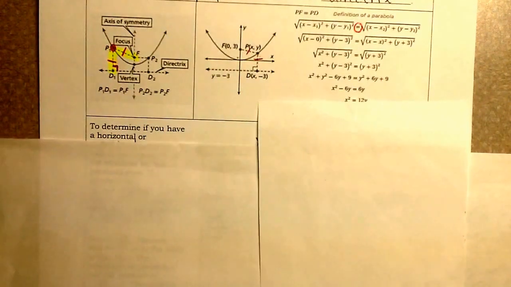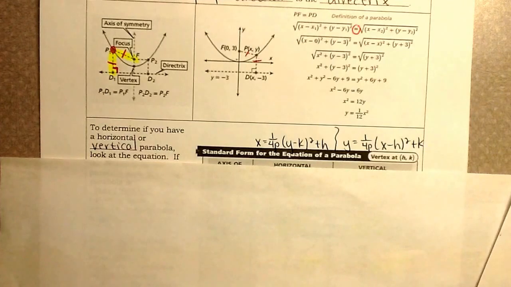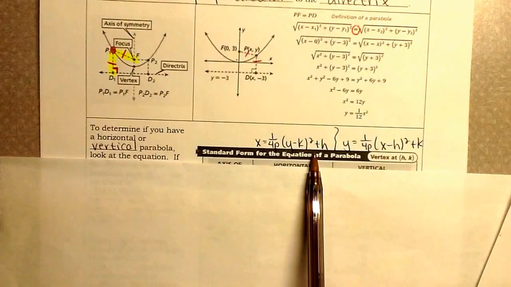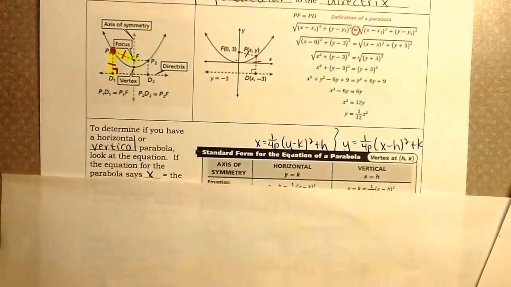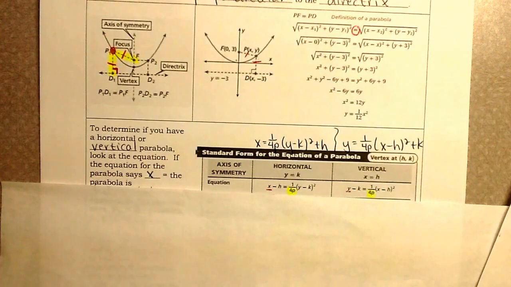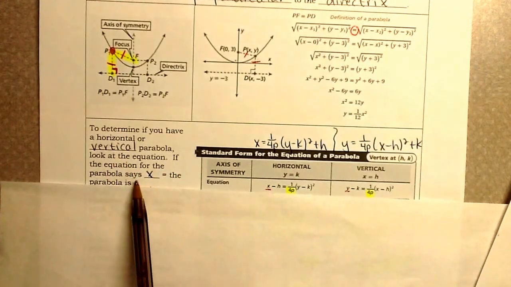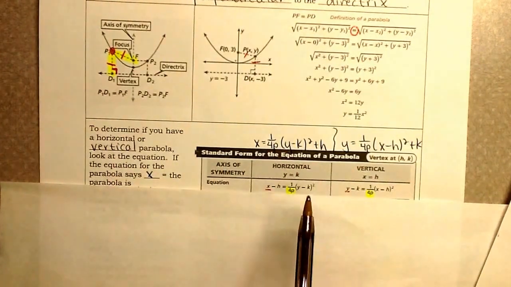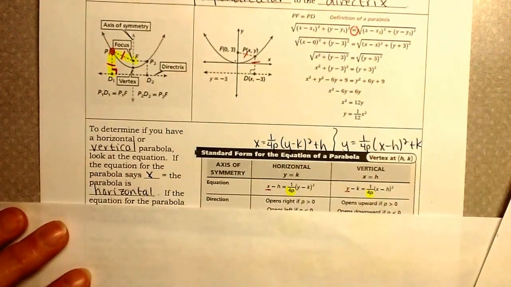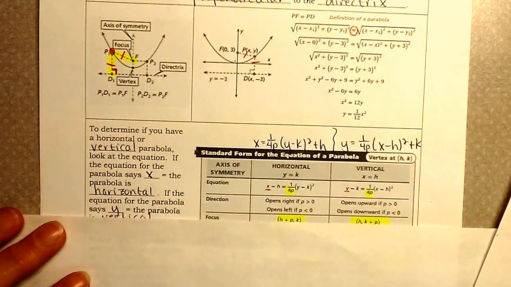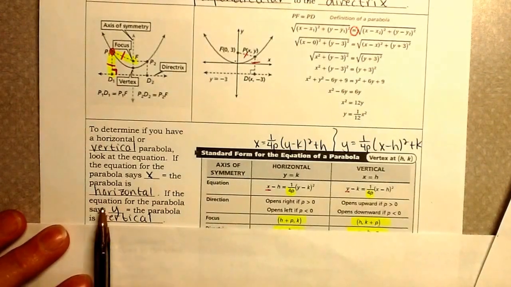Okay, now you need to determine if you have a horizontal or a vertical parabola. To determine that, you look at the equation. Now I'm giving you a couple of other equations. Sometimes you're going to see parabolas in this form, and sometimes you'll see parabolas in this form. If the equation for the parabola says x equals, which it does here, that means the parabola is going to open horizontally because it's going to wrap around the x-axis. If the equation for the parabola says y equals, the parabola is going to be vertical. It's going to wrap around the y-axis.